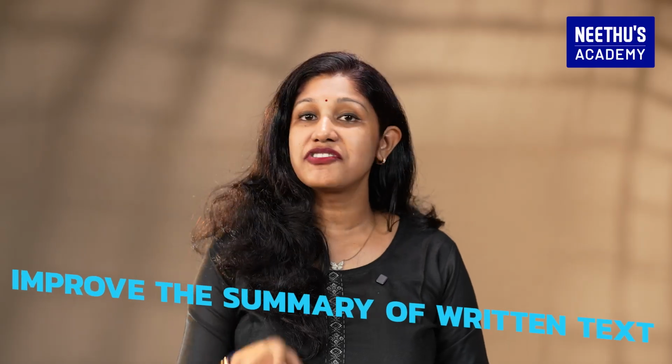Now moving on to a pro trick to improve the Summarize Written Text. Simplicity is a mantra to achieve everything in life, and the same goes for the PTE Summarize Written Text too. The simpler the sentence, the less likely it is that you will make a mistake. Writing a more complex and compound sentence attracts grammatical and structural errors.